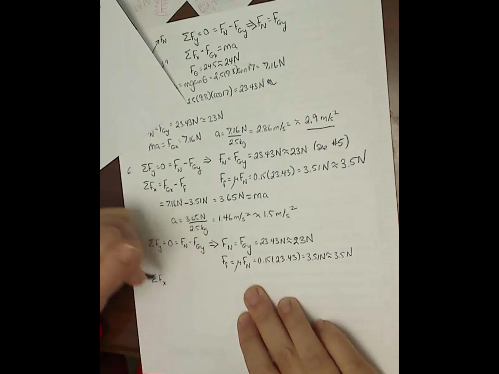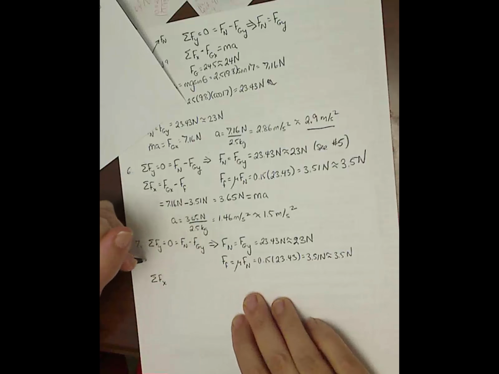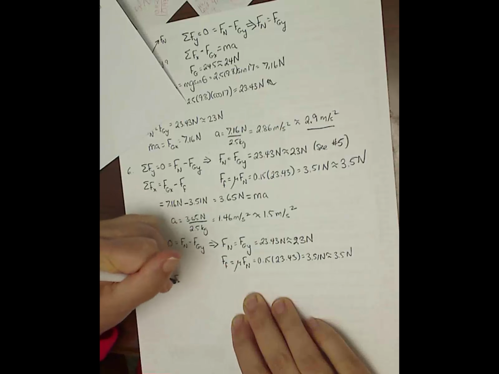Now remember, this time we've got normal force up, gravity goes straight down. The thing is sliding up the ramp, so friction is down the ramp. And the gravitational force in the x direction is down the ramp, so those two add together instead of subtracting like we had in the previous example.